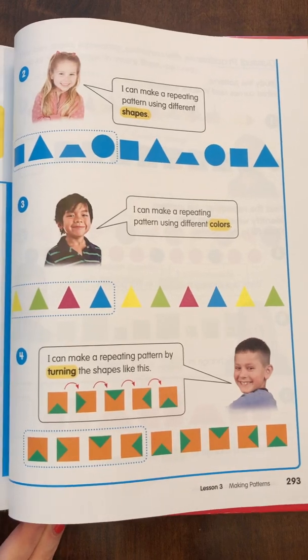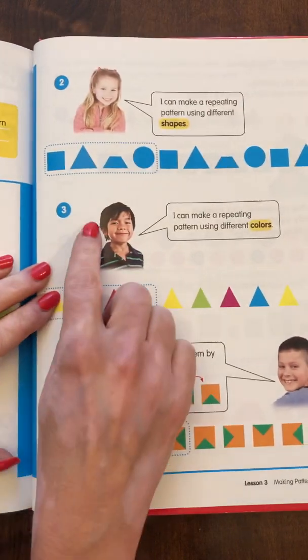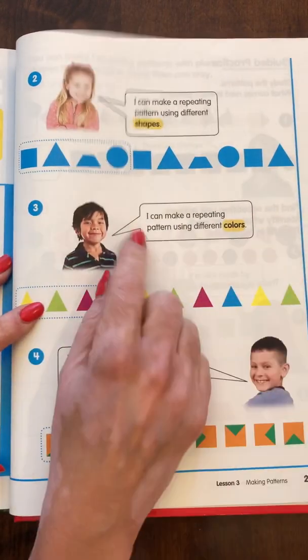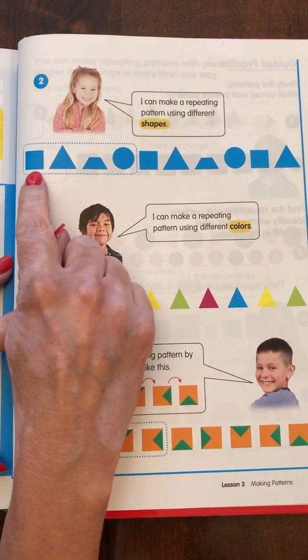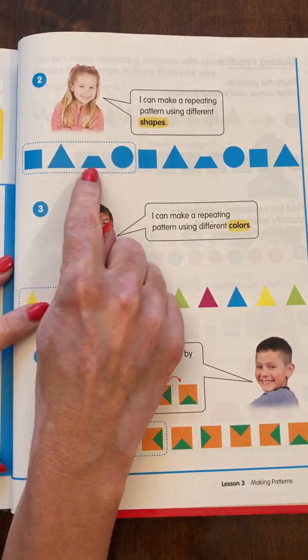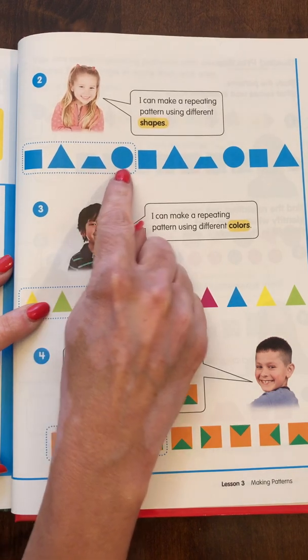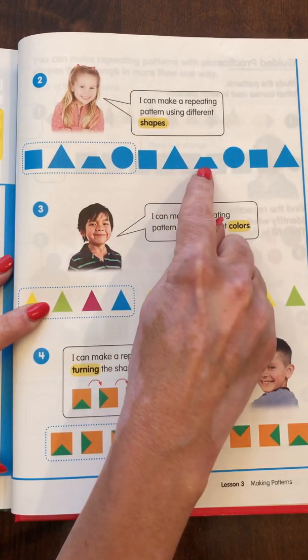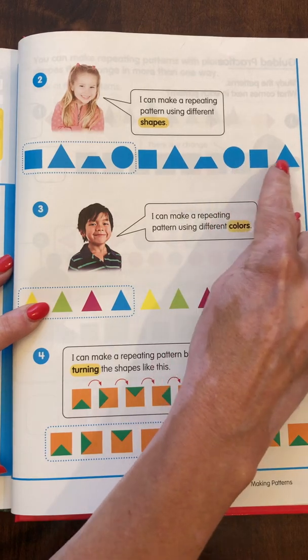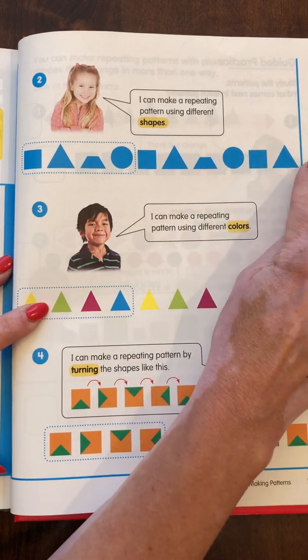If you turn to the next page, 293, you can also see that you could change shapes. We used to do this in our calendar, so this is nothing new to you. You would do square, triangle, ooh, what's this one called again? Trapezoid, circle, square, triangle, trapezoid, circle, square, triangle, trapezoid.